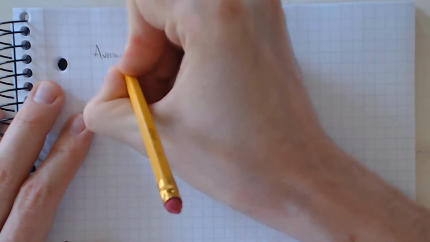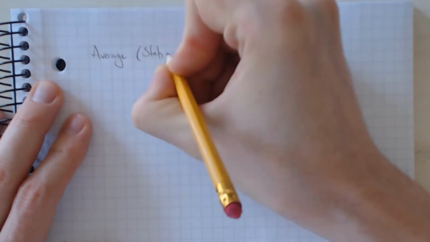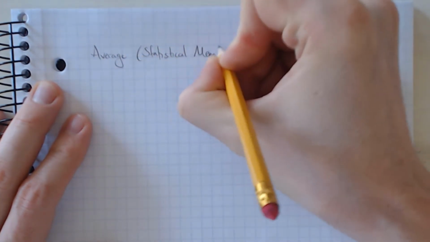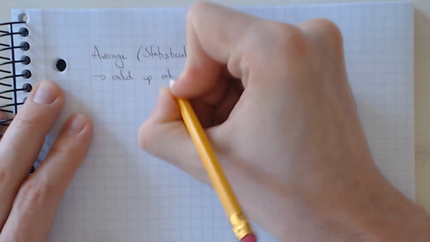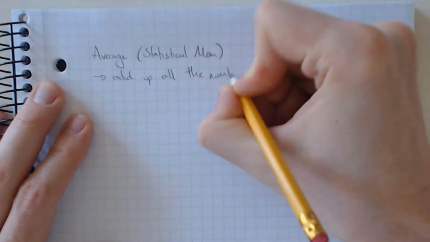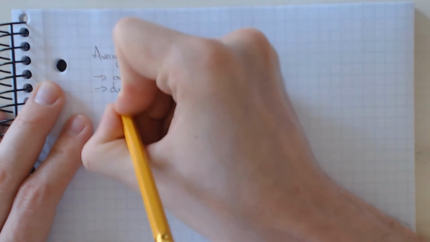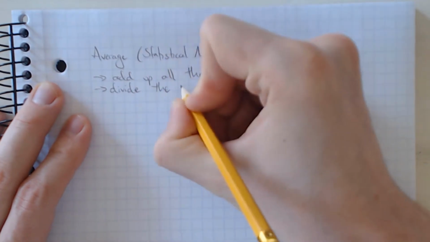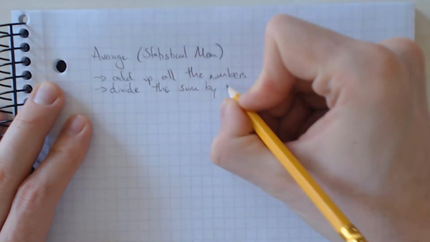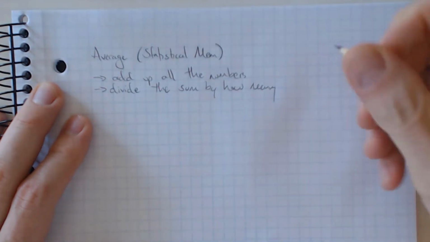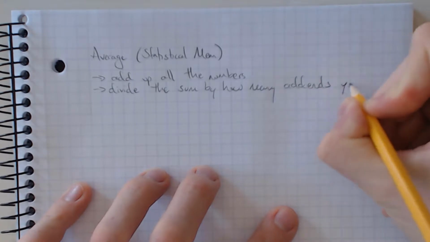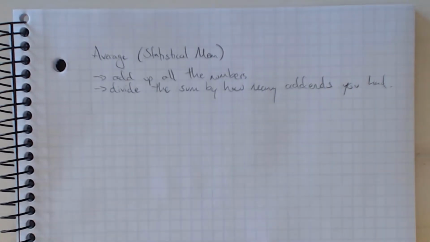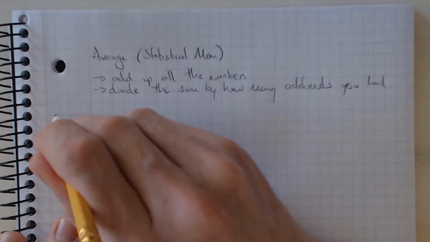Let's start by writing down what we know about how to calculate average, or what's also known as the statistical mean. When you start with a group of numbers, you want to calculate their average. The first thing to do is to add up all of the numbers you're given. Each of those numbers can be called an addend, and the result is called the sum. The next thing to do is divide the sum by how many addends we actually had. And that will give us our calculated average.